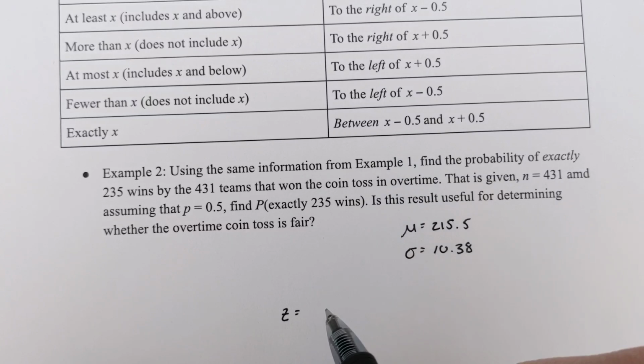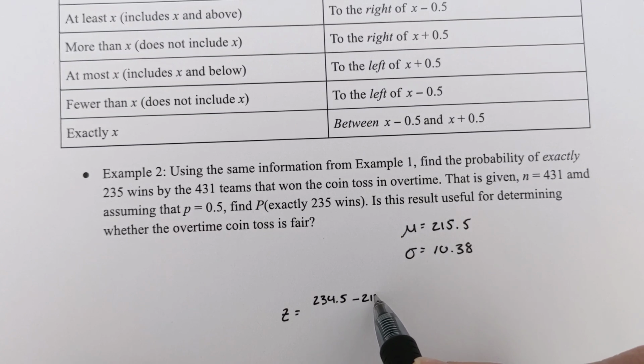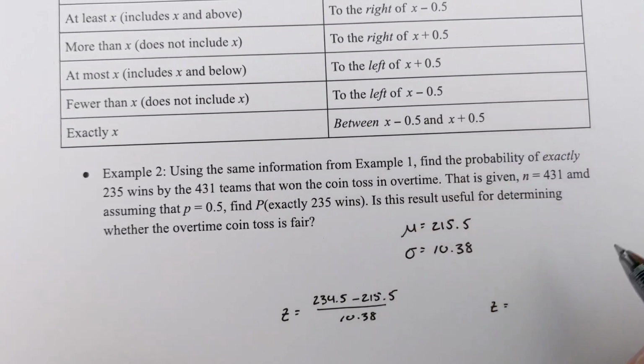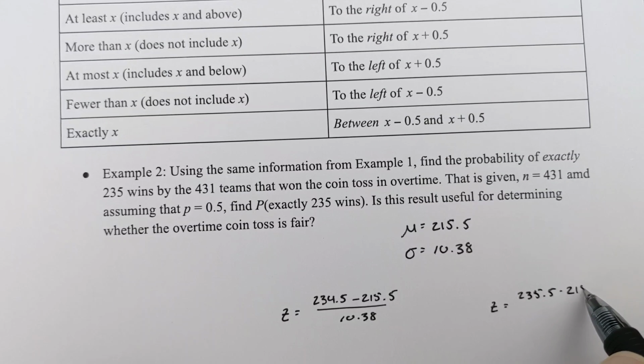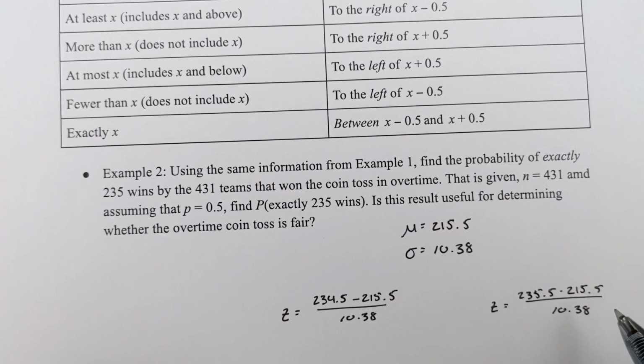One when I do minus the 0.5, so that'd be 234.5 minus 215.5 over 10.38. So value I'm looking for minus the average divided by the standard deviation. And the other one is the plus 0.5, so 235.5 minus 215.5 over 10.38.